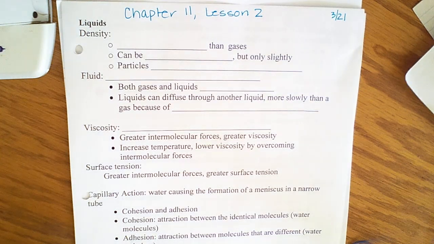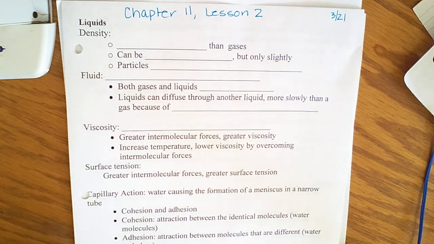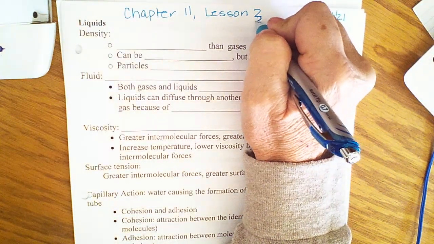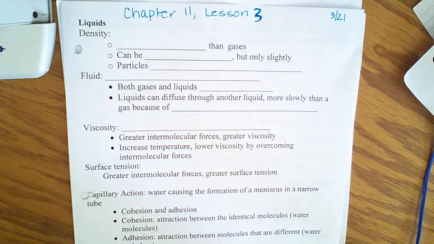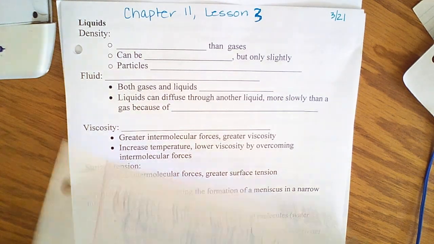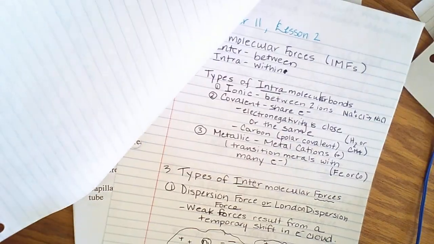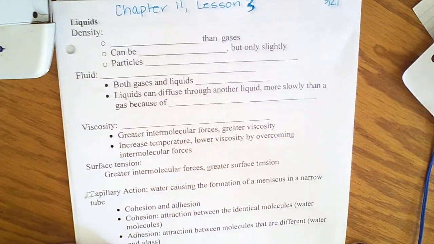Okay, so today we're going to do lesson 3 in chapter 11. We did lesson 1 before I left, which, remember, was gases, and we talked about how they didn't have any intermolecular forces between them. And then we talked about, well, what is a molecular force? And for that, we did notes yesterday on intermolecular forces, the 3 different types of intermolecular forces.